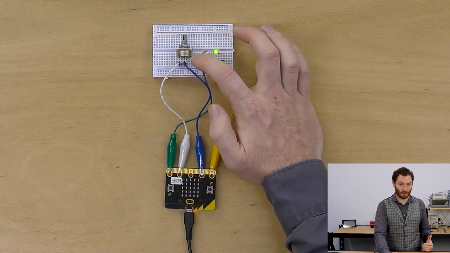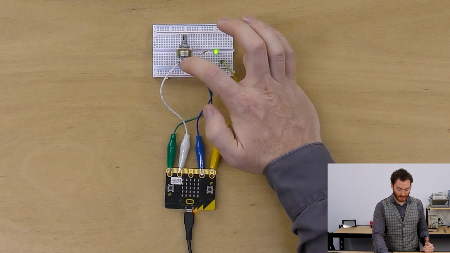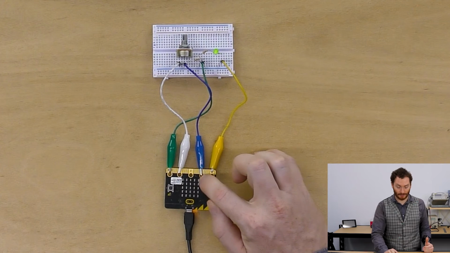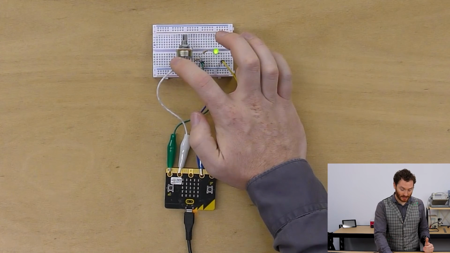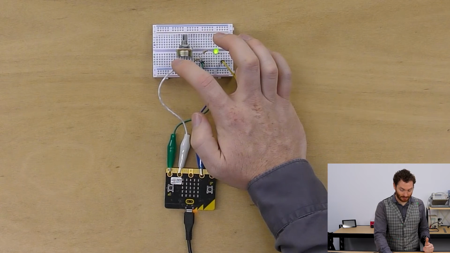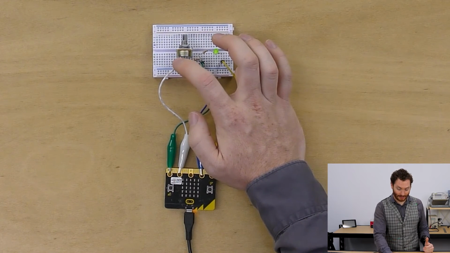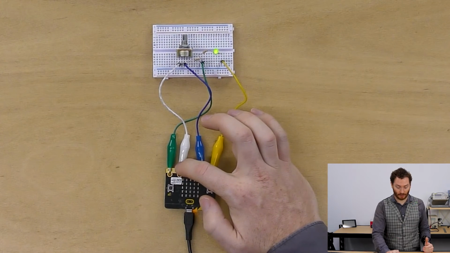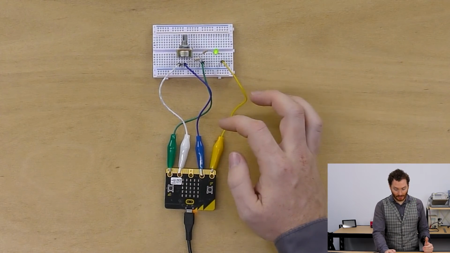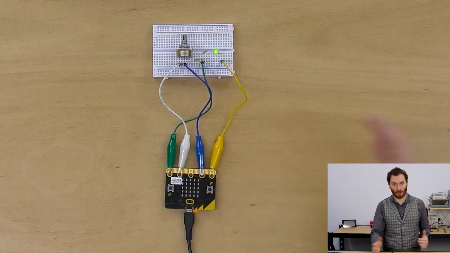This is just so that there will never be 0 volts here. Then from the middle leg of the potentiometer, we're going to go to pin 1. And from the top leg, it won't matter which way, they work the same way. So from that leg, we're going to go to the 3.3 volt lead. What this will mean is, as we change the potentiometer, the voltage at this pin will also change.